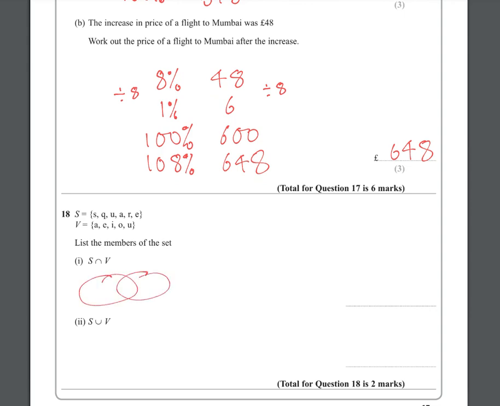Now these symbols, you need to know what they mean. This symbol, intersection, is the bit where they overlap. So if this is set S and this is set V, it's the bit where they overlap. So where are the things that are in both?